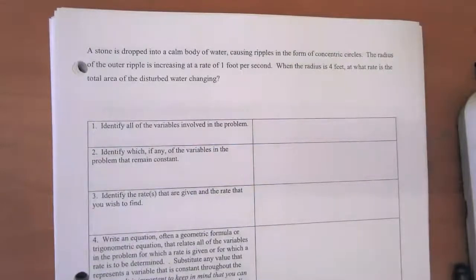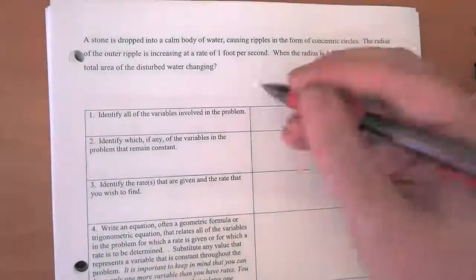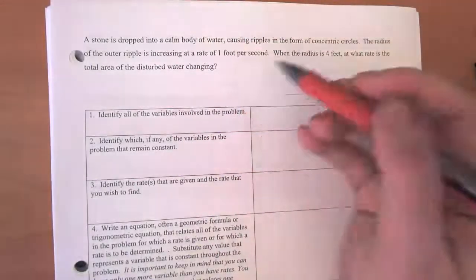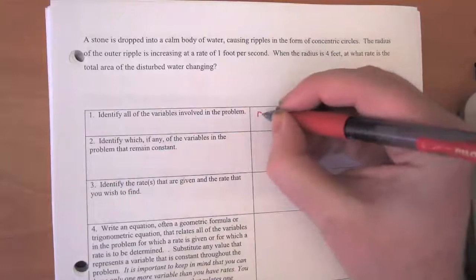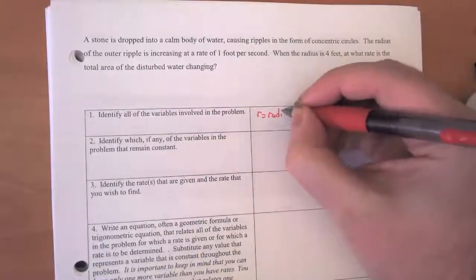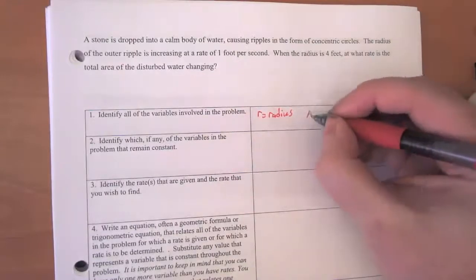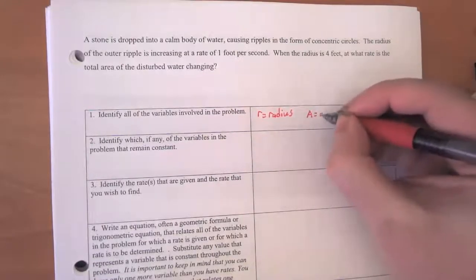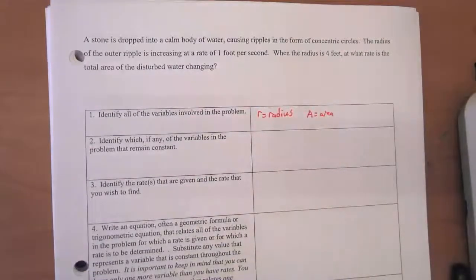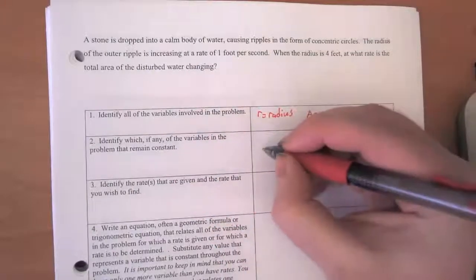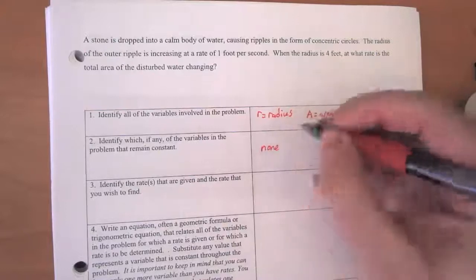So the first step they have us do here is to identify all of the variables involved in the problem. There are two different things that are changing in this problem. We've got the radius of the ripples, and we've got the area of the circle that is formed by those ripples. And both of these are changing over time, so nothing in this problem is remaining constant.